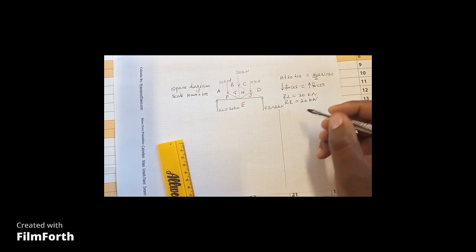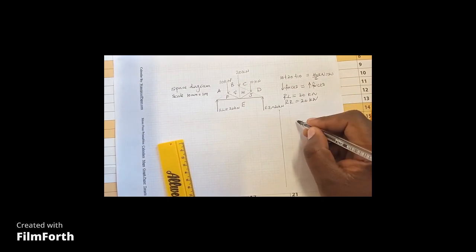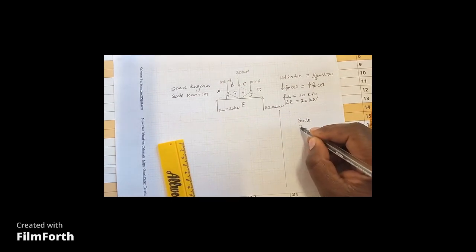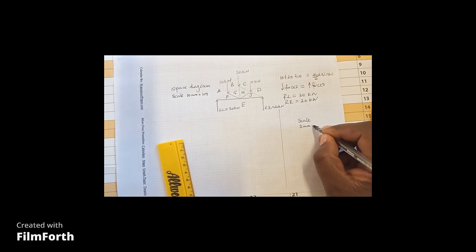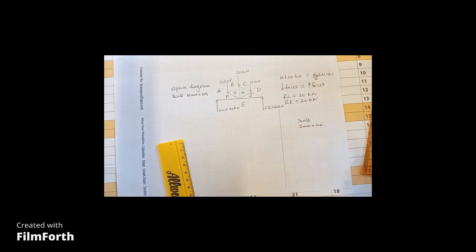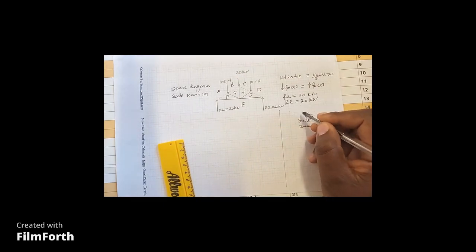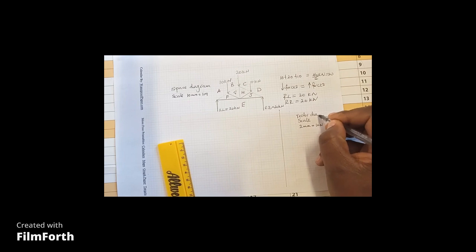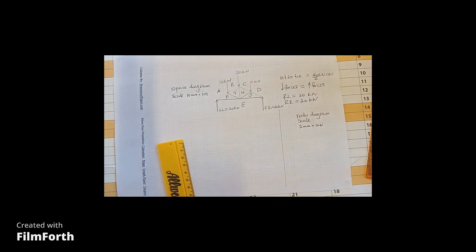2 millimeters. Let me talk about a scale. Let me use 2 millimeters representing 1 kilonewton. That is for my first polygon, or simply the vector diagram. Let me simply say vector diagram. I'm going to use a scale of 2 millimeters, 1 kilonewton.